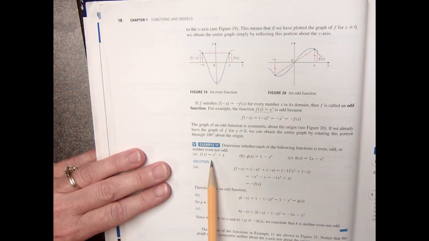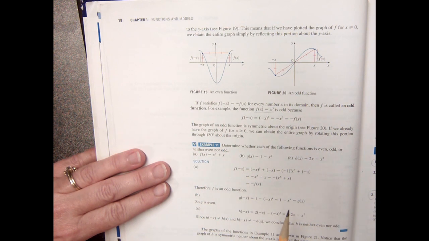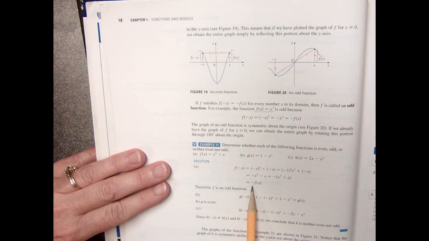Here I have f of x equals x to the 5th plus x to the 1st. Now you're going to find out that both of these exponents are odd, and that's going to be no accident. When I check to see if it is an odd function and I put negative x in, if it is an odd exponent, I'm going to get a negative value. So I get negative x. So this indeed is an odd function.